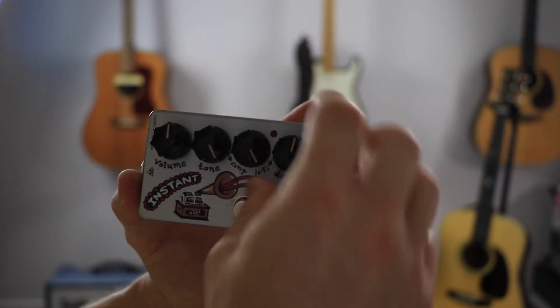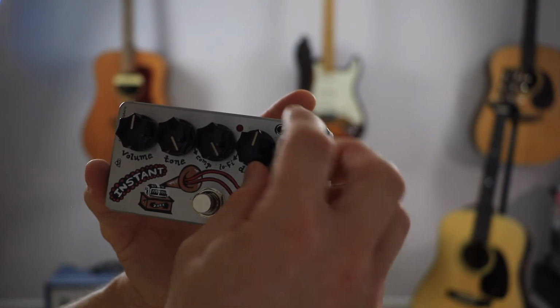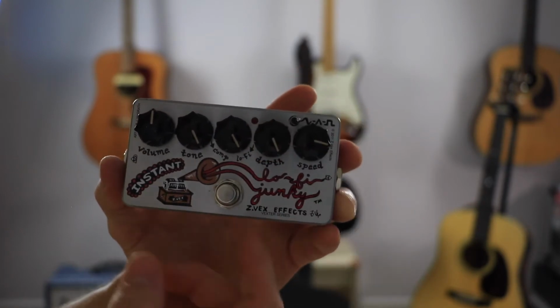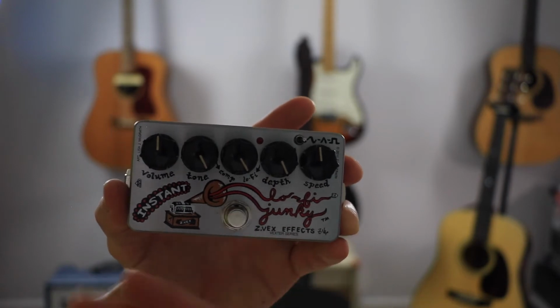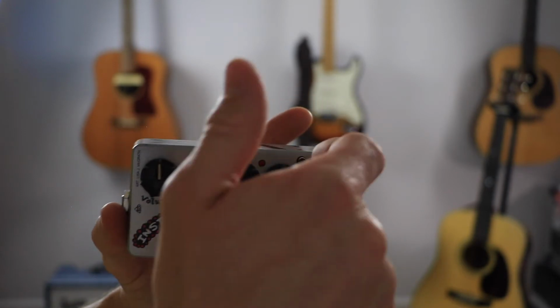For the synth part, I had the lo-fi all the way to the right. I'm sorry, I think I had my depth all the way up and my speed halfway for most of it. I did alter that a little bit through the recording.